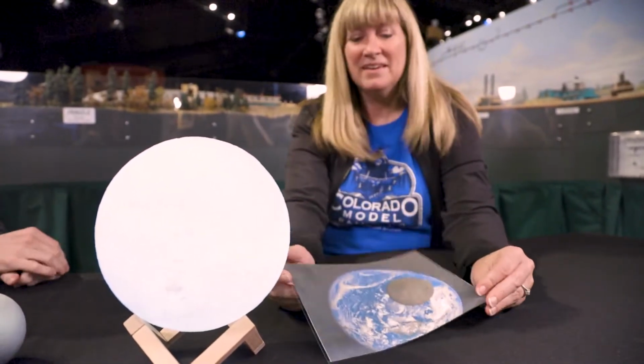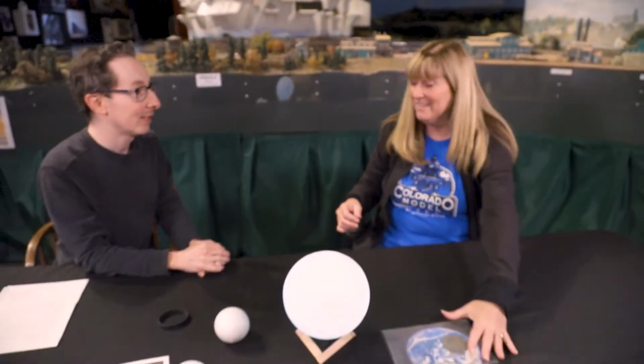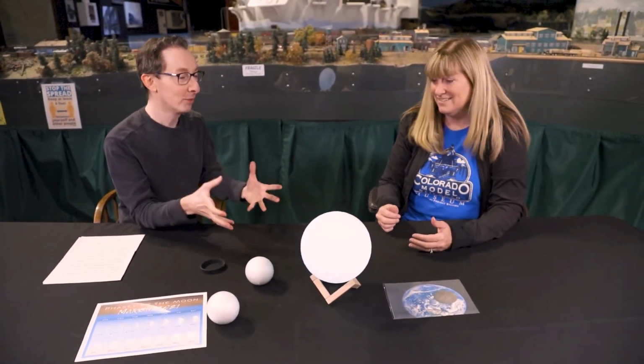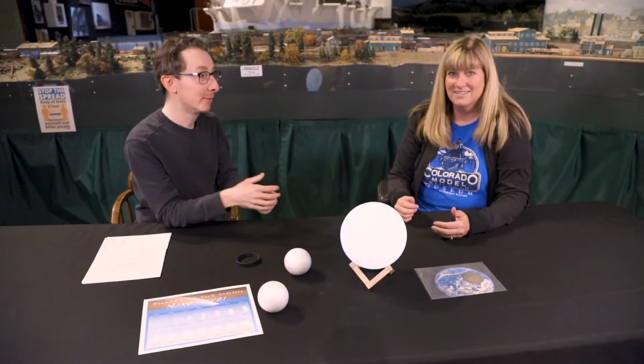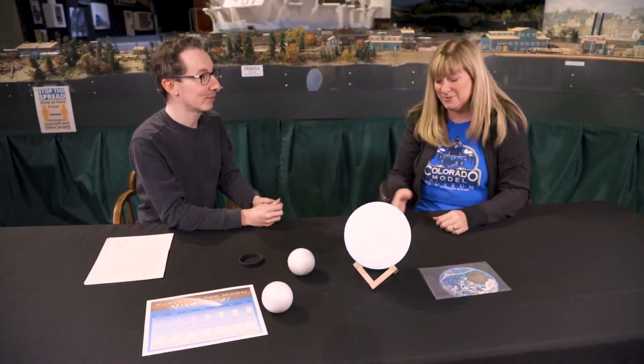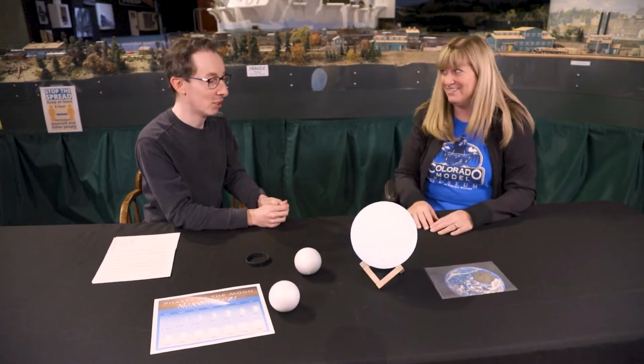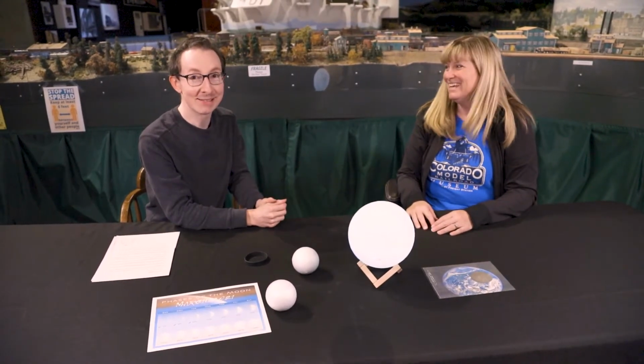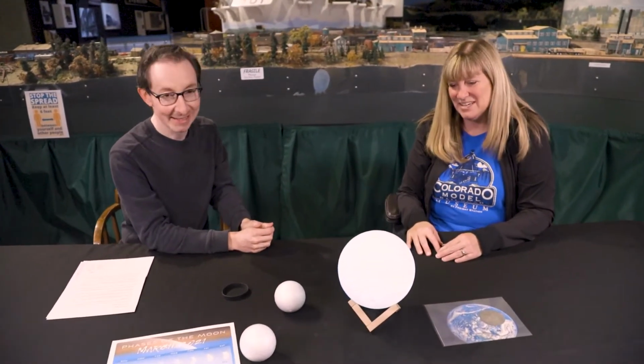Now, you may have heard people talk about the dark side of the moon. But that's not accurate, because all sides of the moon get sunlight at different times. So it's not actually dark. It's just the part of the moon we can't see because it's pointed away from us. Okay, that makes sense.